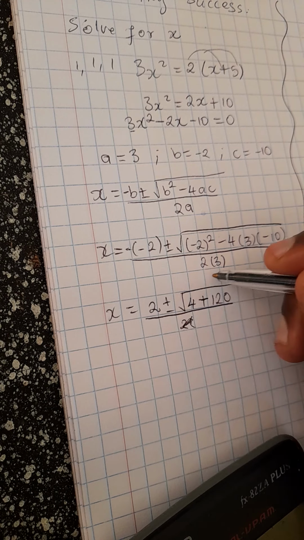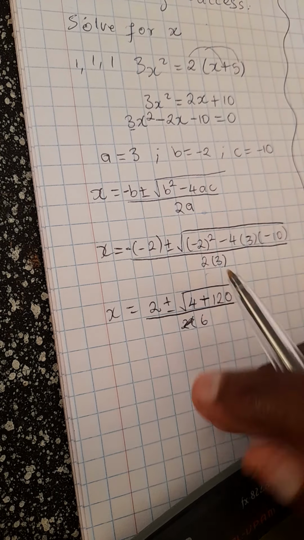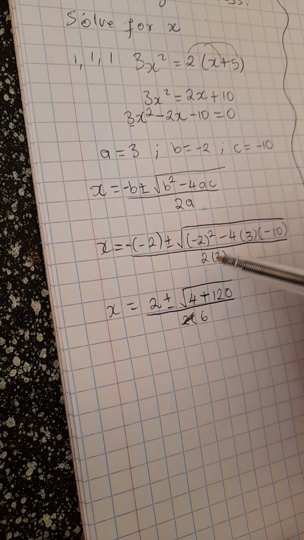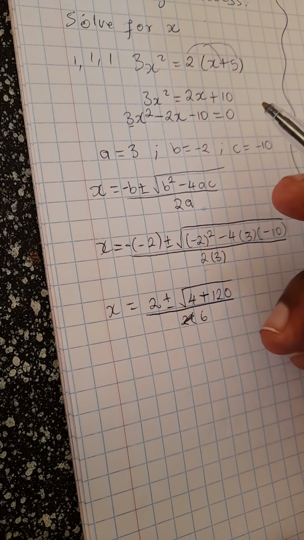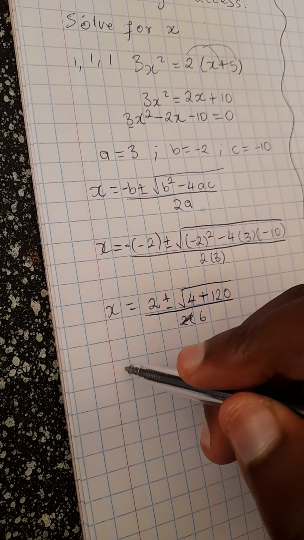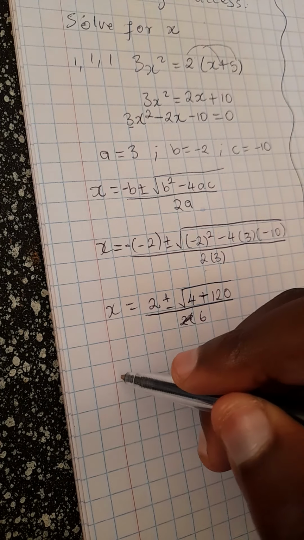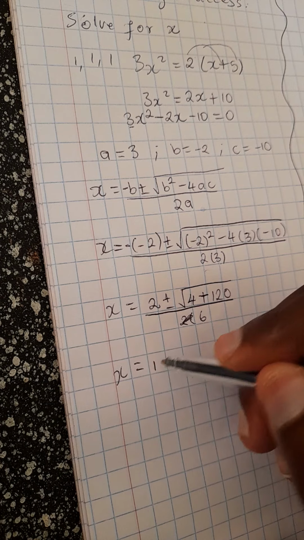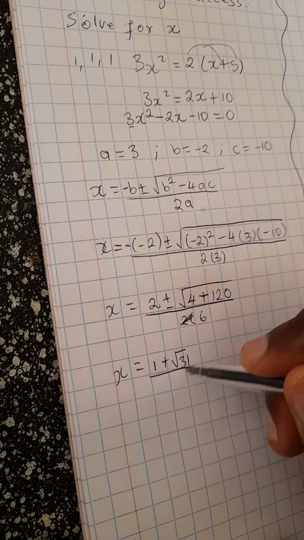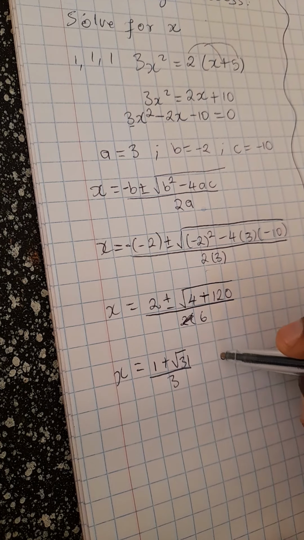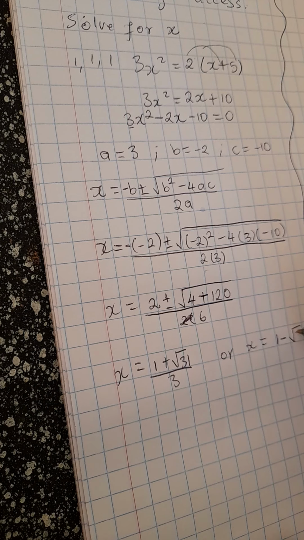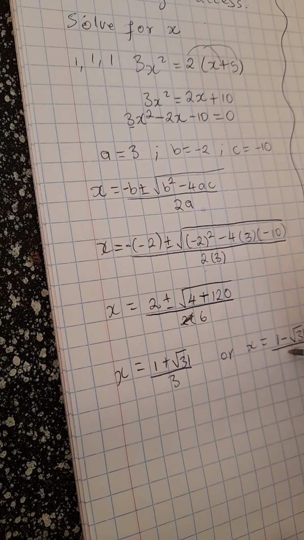So 2 times 3 is 6. Since we have plus or minus, that means we are going to have actually 2 values of x, right? And then when I punch my calculator, I found that x is equal to 1 plus root 31 over 3, or x is equal to 1 negative root 31 over 3.